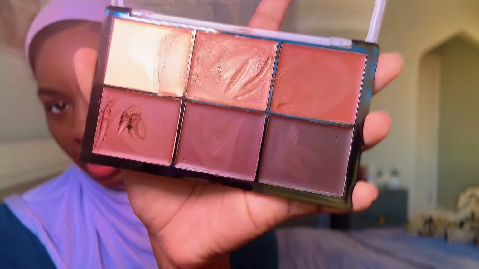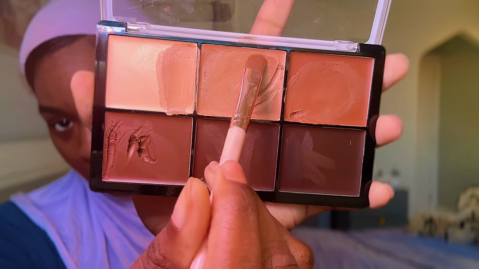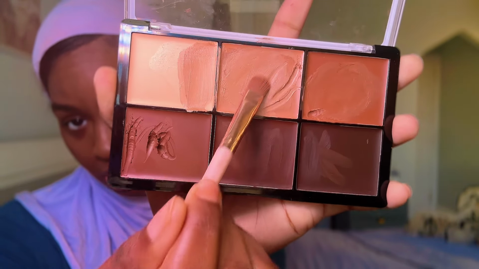All right, I'm going to wipe this side just so you can see an example of what a cream concealer would look like. So I'm going to go in with my concealer brush, and I think I'm going to go in with this shade. That is really, really bright.